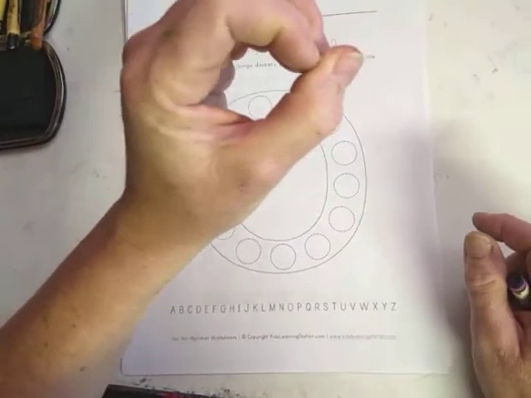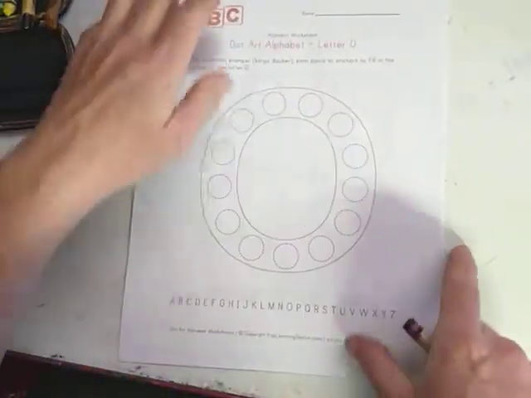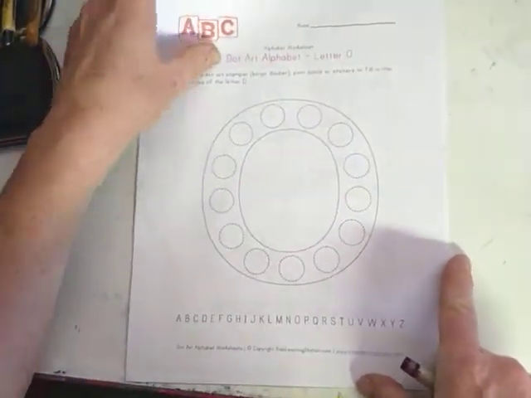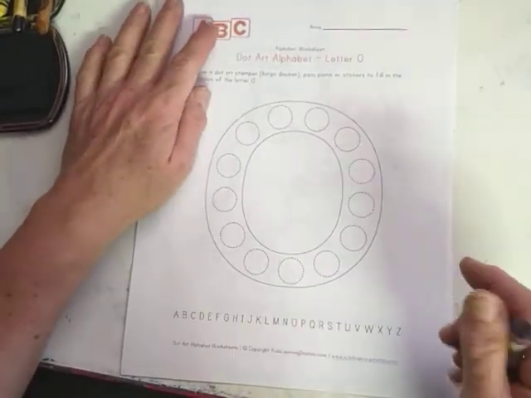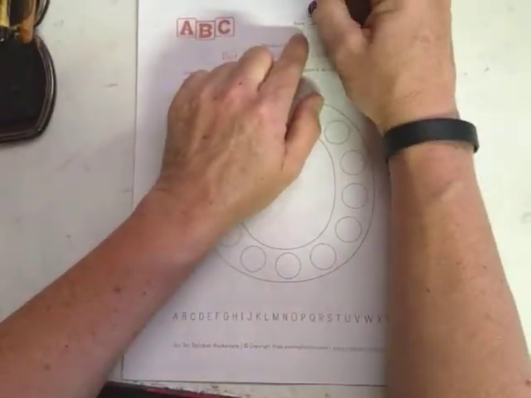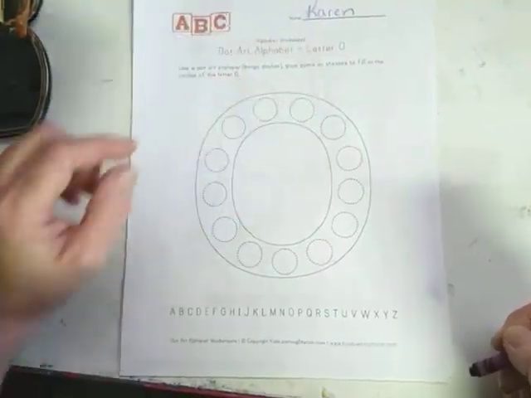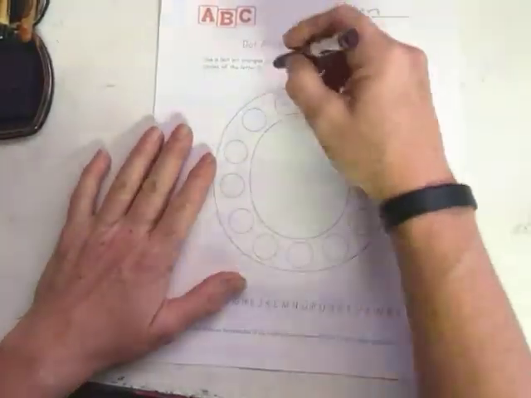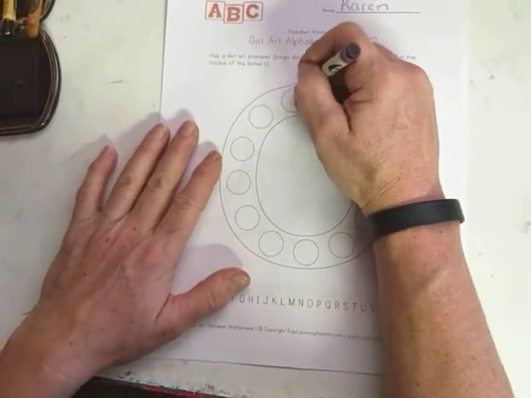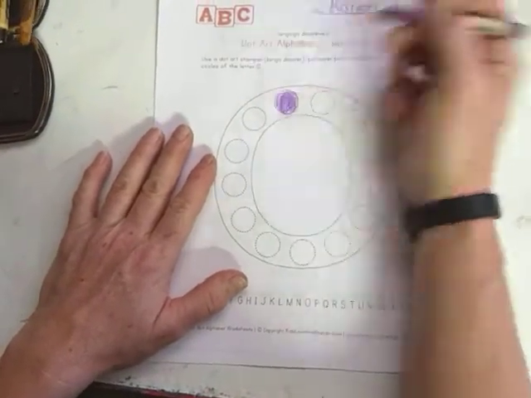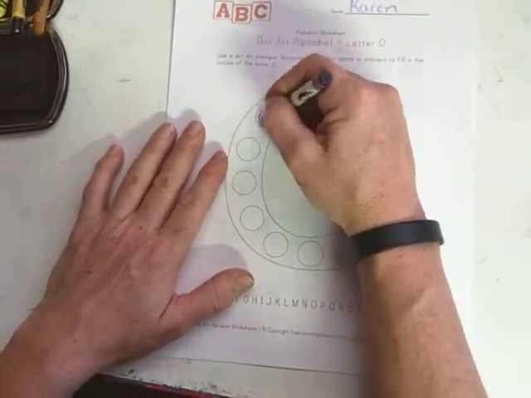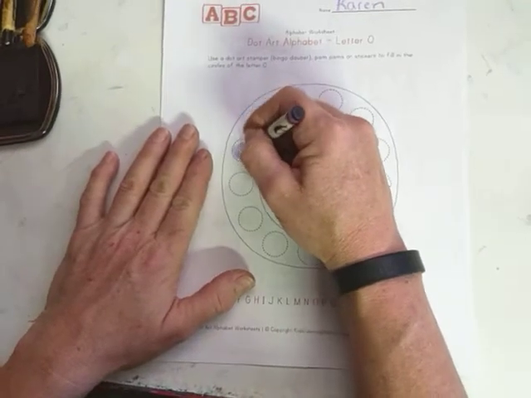Oh, what a day. So the letter O. This has a line on it. I'm Miss Karen, I'll put my name on the page. You're supposed to have a little stamper for these, but it's more fun just to use the crayon. So we color in all the little circles.